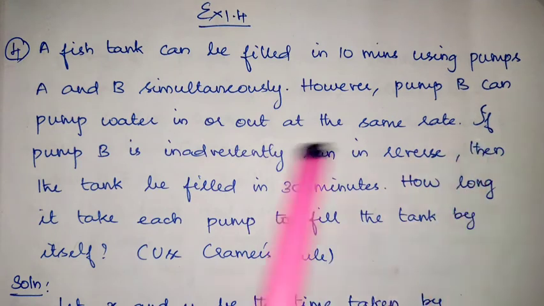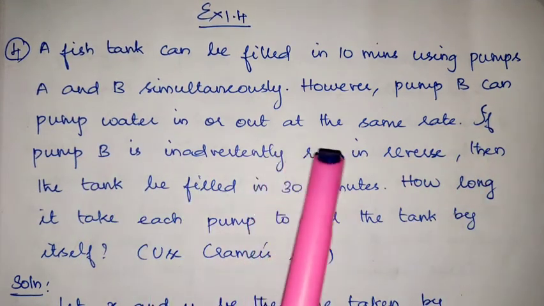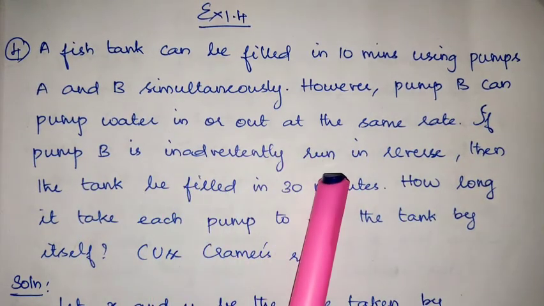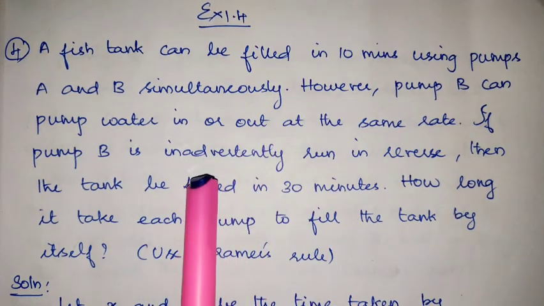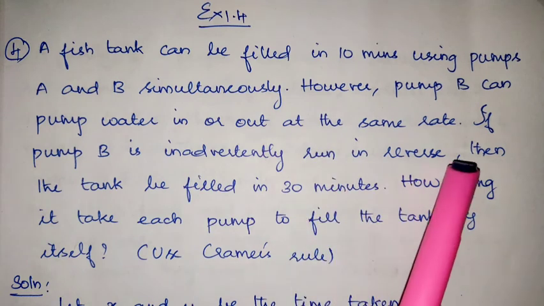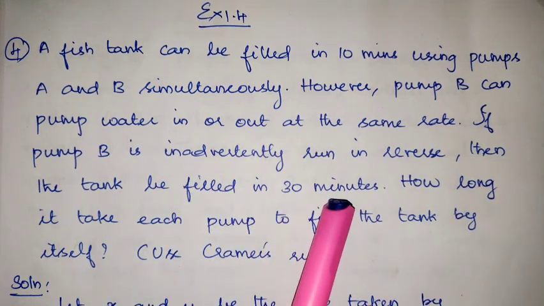So if pump B is inadvertently run in reverse, that means by mistake pump B is run in reverse order and is removing the water from the tank, then the tank will be filled in 30 minutes.